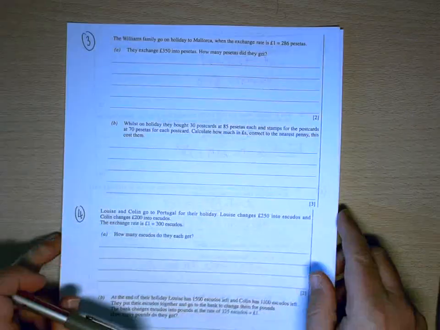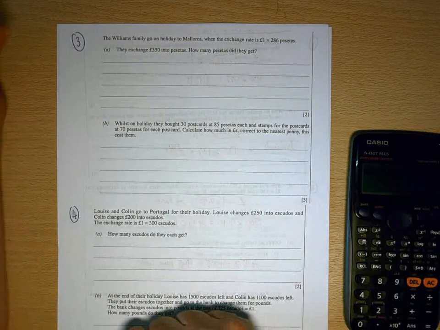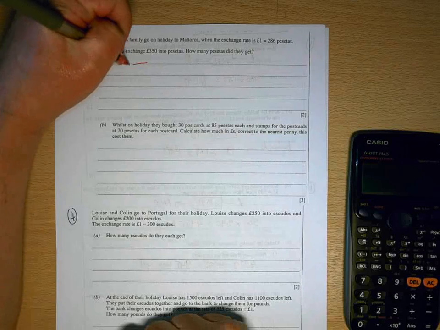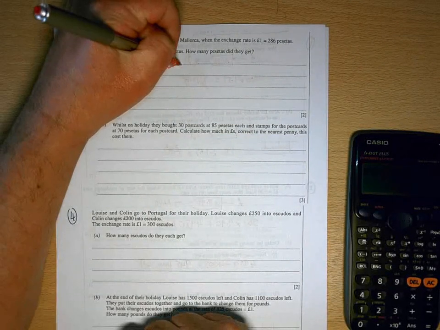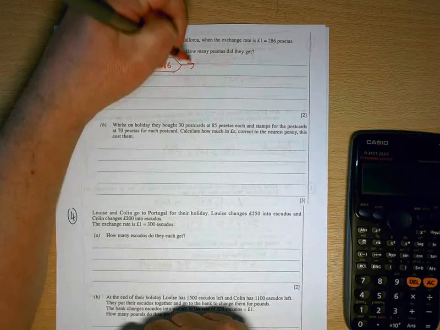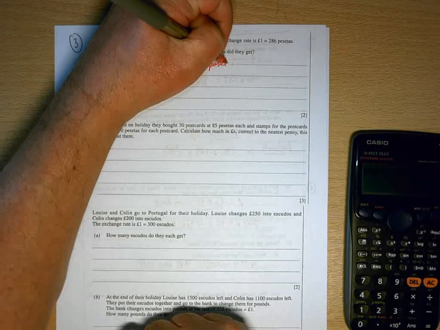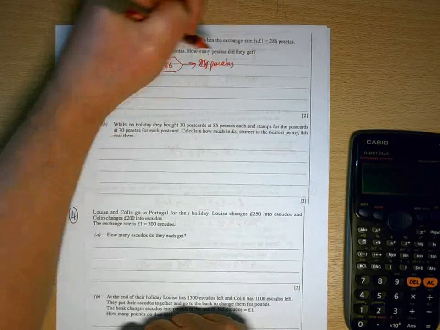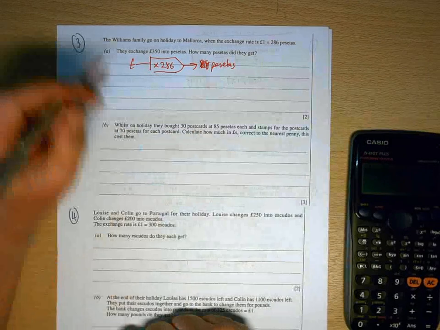Okay, moving on to the next two questions. Here we're changing from pounds into pesetas. So we start off with our number machine. The exchange rate is times 286 pesetas.